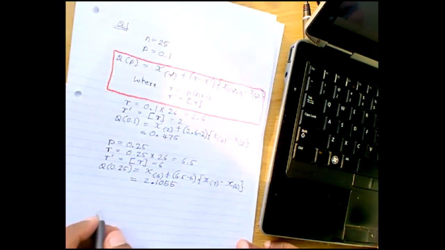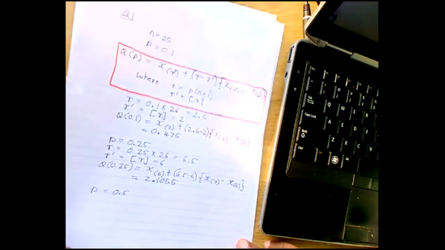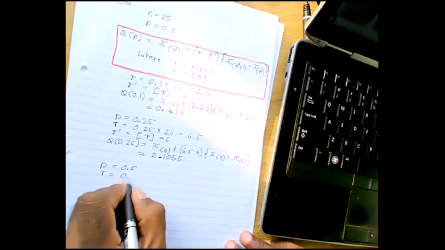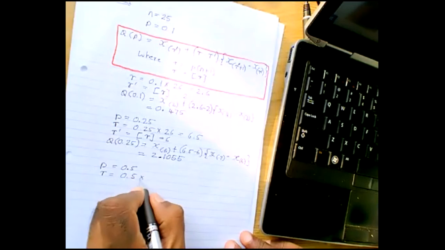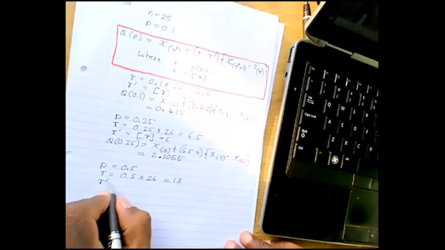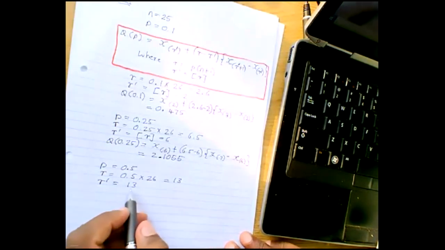All right. Next, p equal to 0.5, which corresponds to the median. So in this case, your R is going to be 0.5 times 26, which is 13. So your R prime will also be 13 because the integer part of an integer is itself.